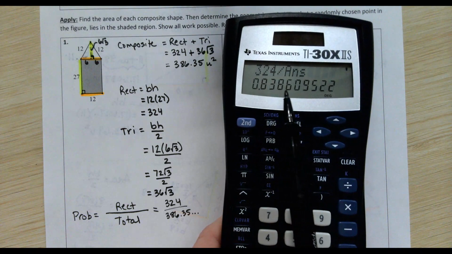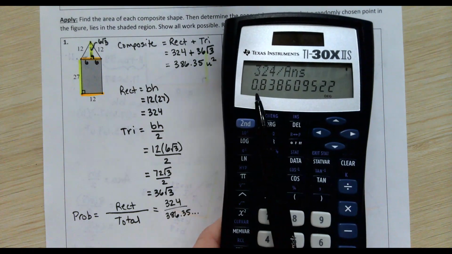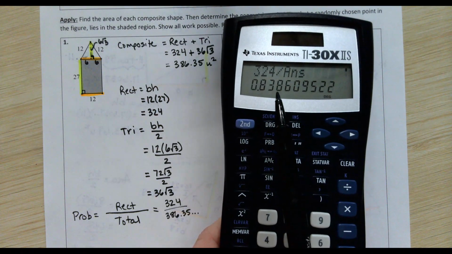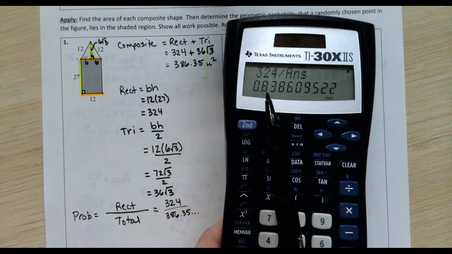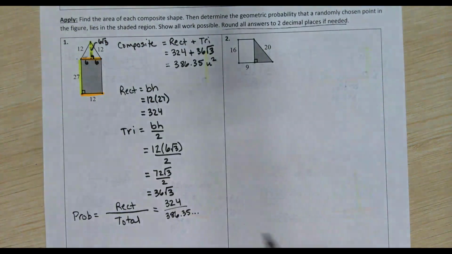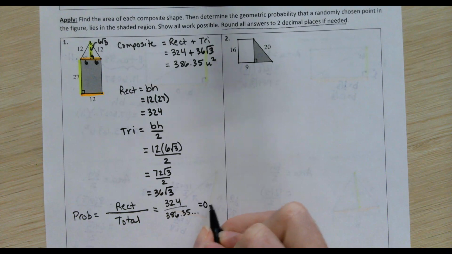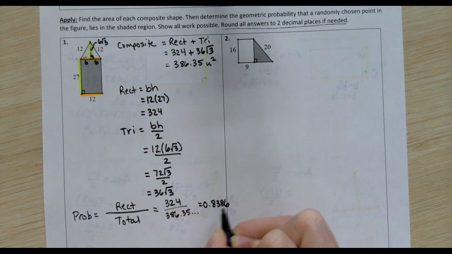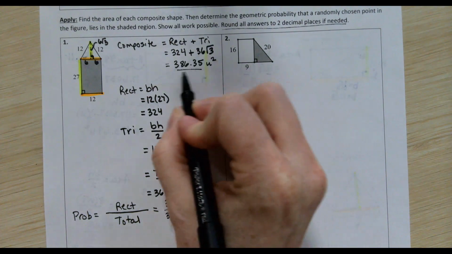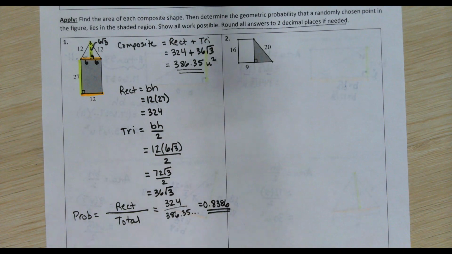You can either round to 4 decimal places, remember, or you can move it 2 decimal places and write it as a percentage. So 0.8386 would be our probability, 0.8386. And now we have both parts of that problem taken care of.